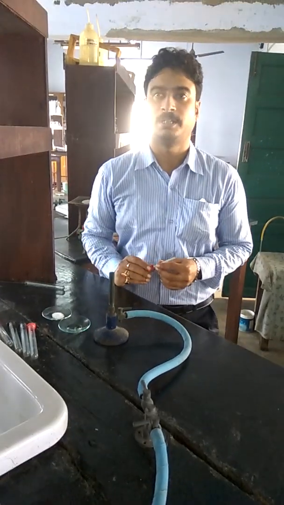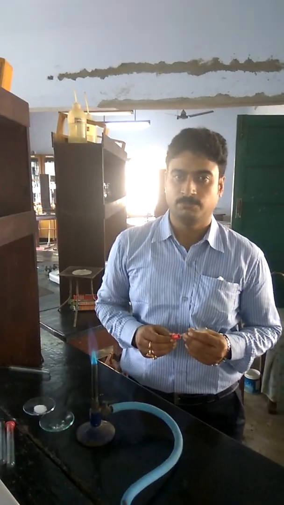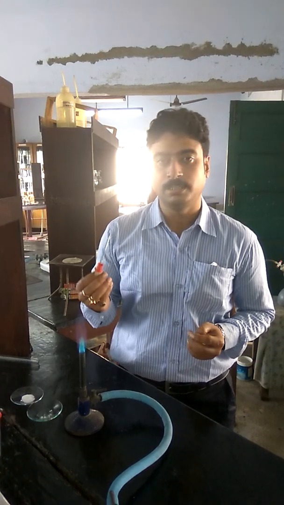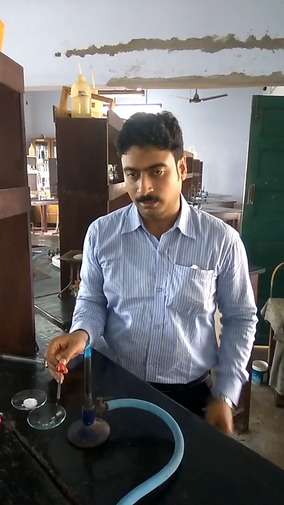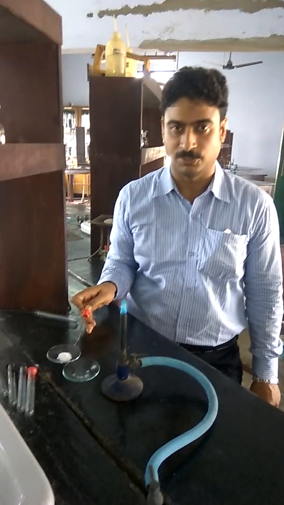Discuss about the identifications of cations by flame test. This is a clean, dried platinum wire, concentrated HCl, and the salt under investigation.